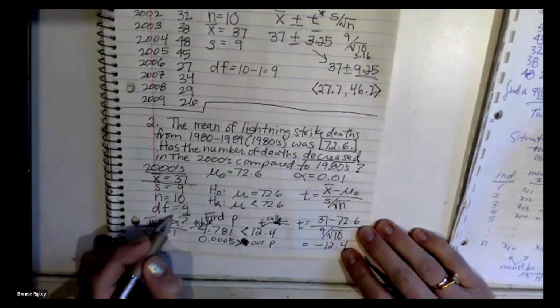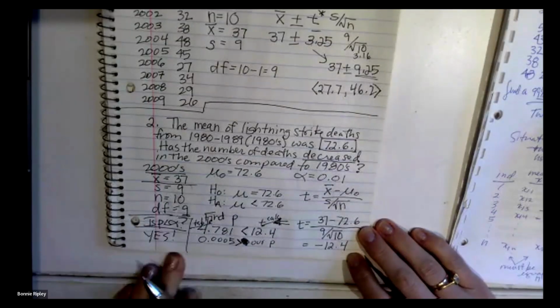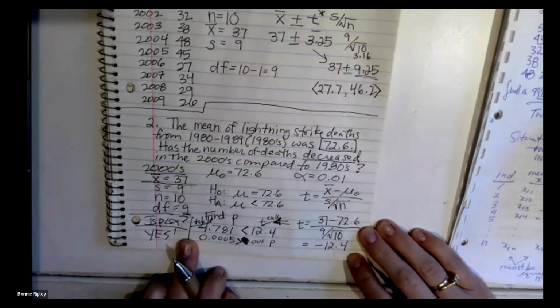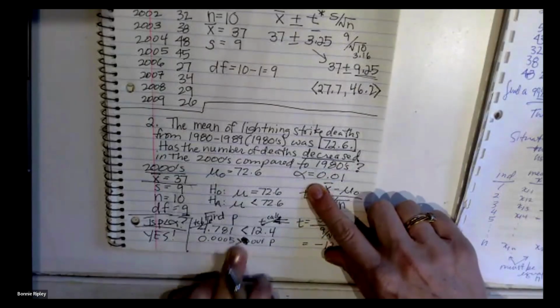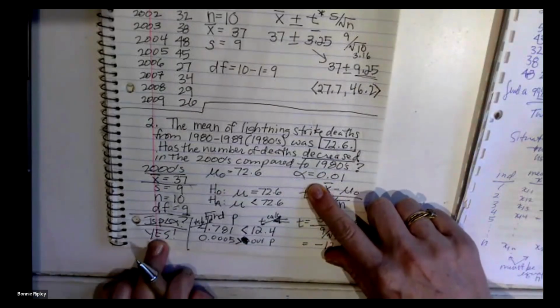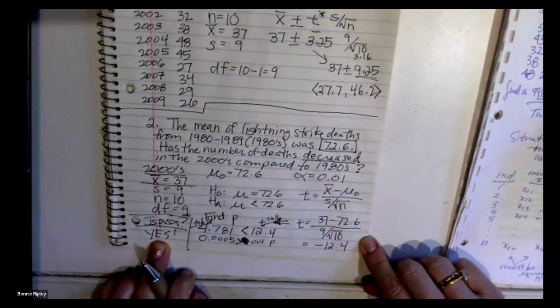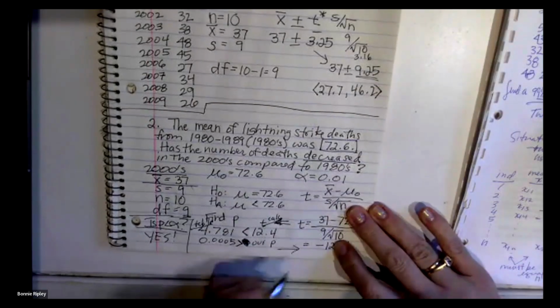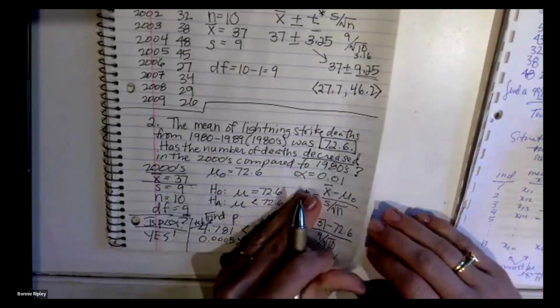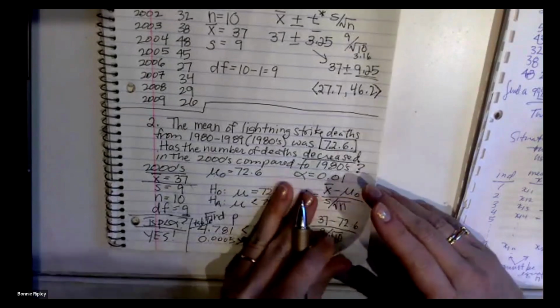I wrote that down right over here. Here's our alpha, here's our p. It's less than alpha. Yes. So I'm going to go to the next page of my notebook because we still have to write our conclusion.